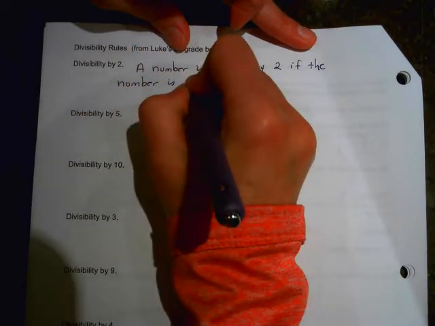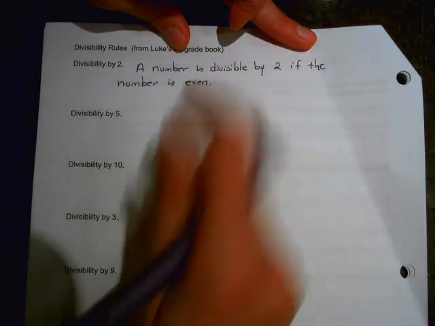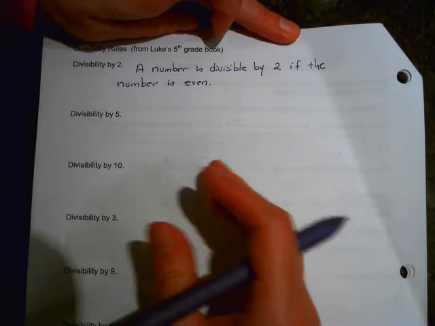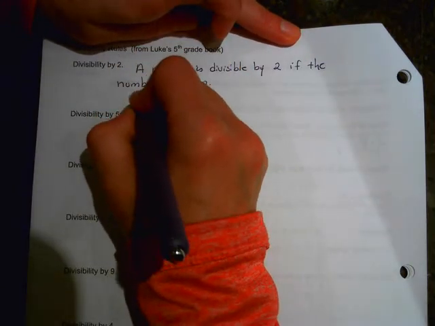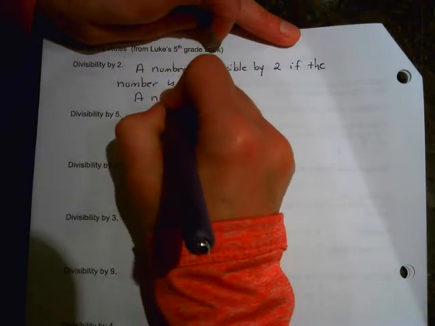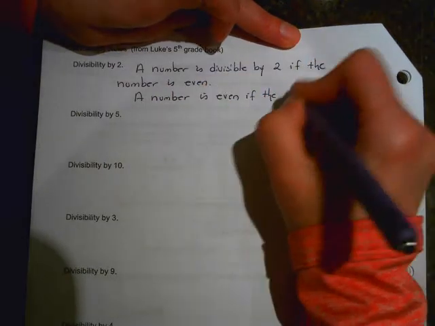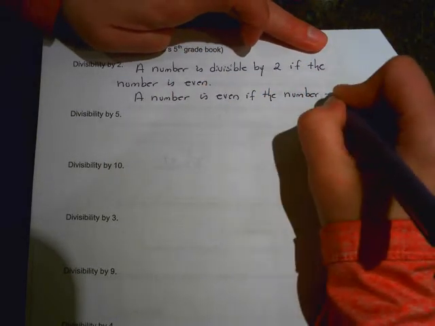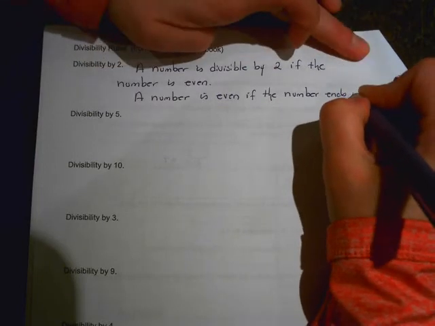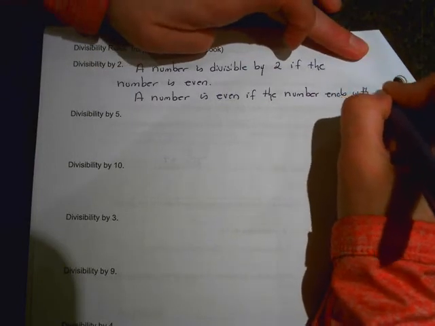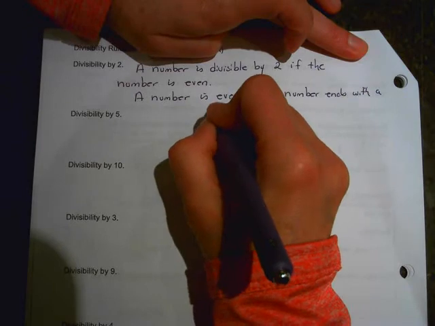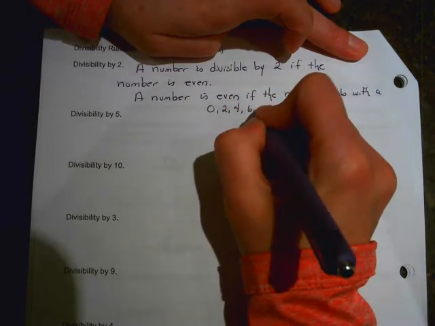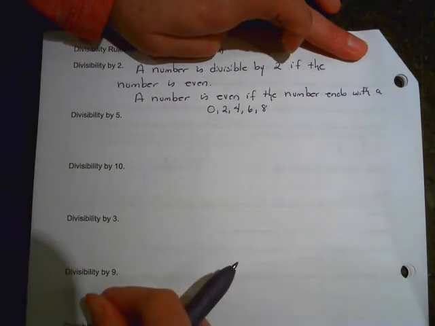I'd ask you, what does it mean to be even? Like, how can you tell if a number is even? It's interesting to hear what your answers are. A number is even if the number ends with a 0, 2, 4, 6, or 8.